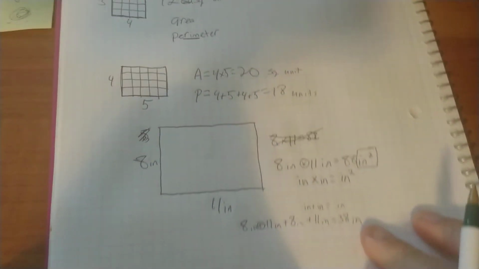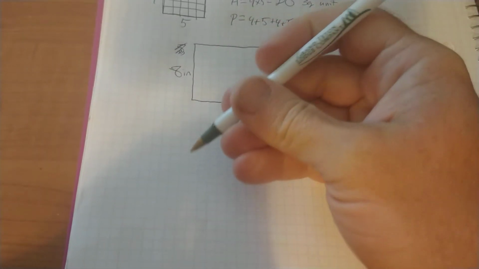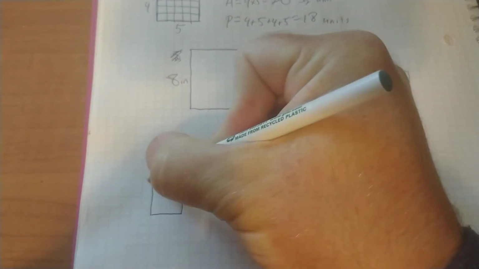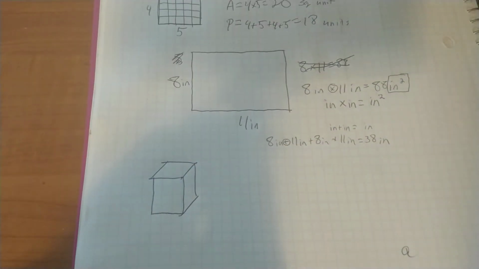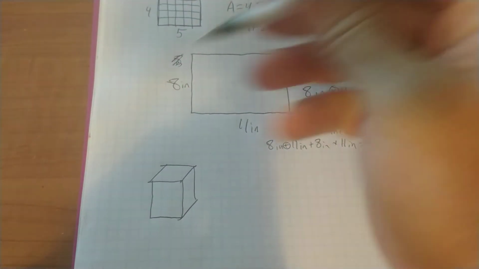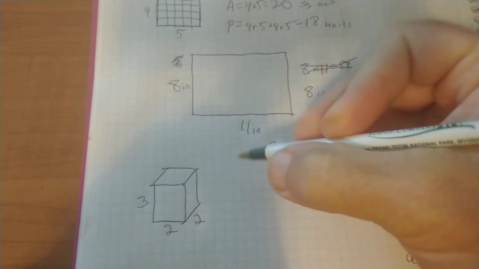And then just one final little bit, just so you can make the connection to it all. When we get into volume, I'm asking how much space is inside this box. So let's just make this 3, 2, and 2. Don't worry about it.